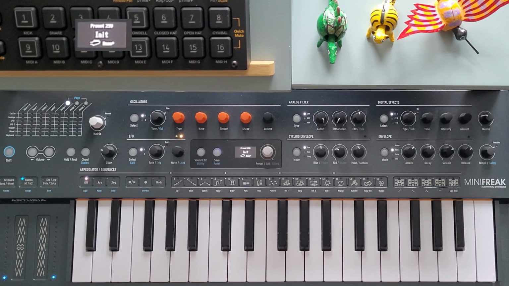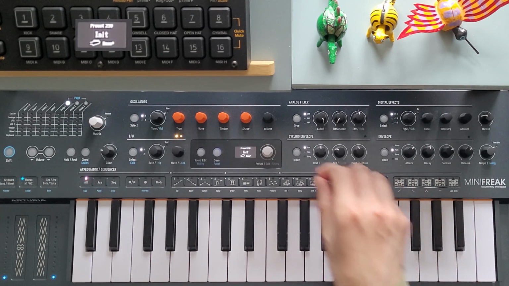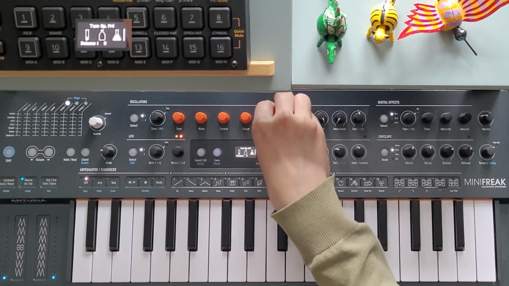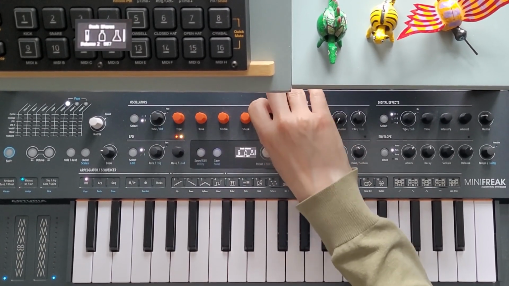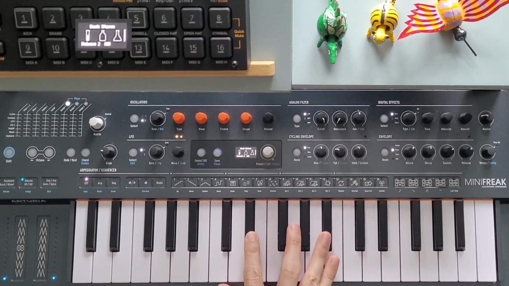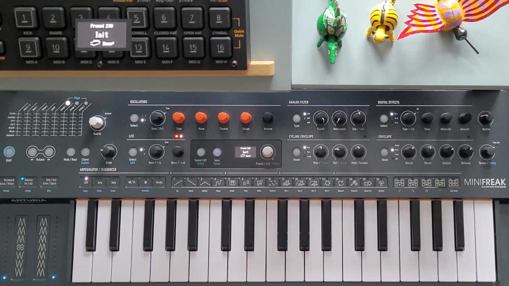Now over to oscillator 2 in the studio. So we've selected the frequency modulation and ring modulation oscillator here. Frequency modulation controls the amount of the modulator, which is oscillator 1, feeding into oscillator 2.